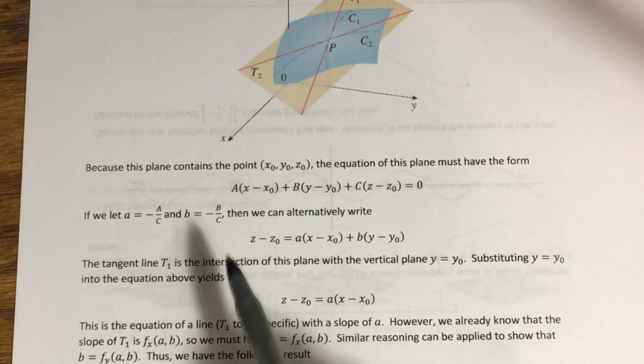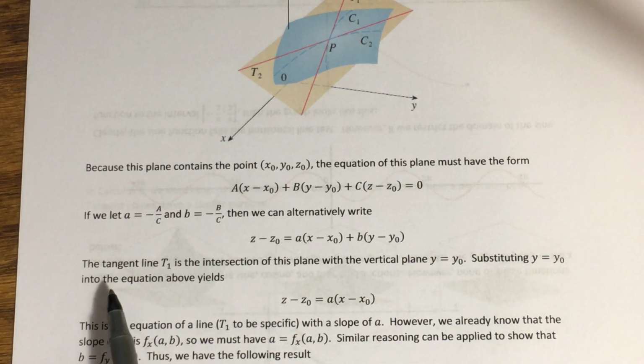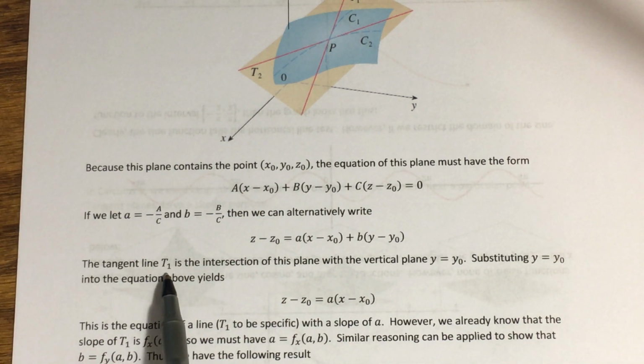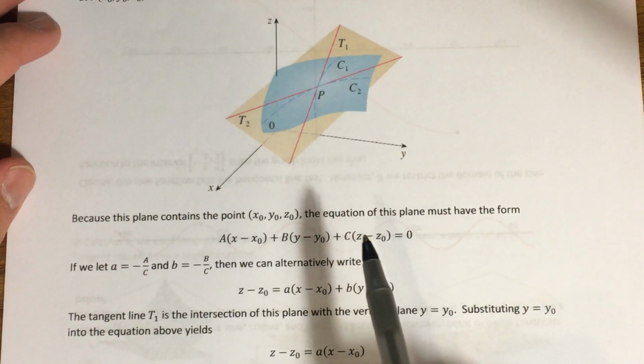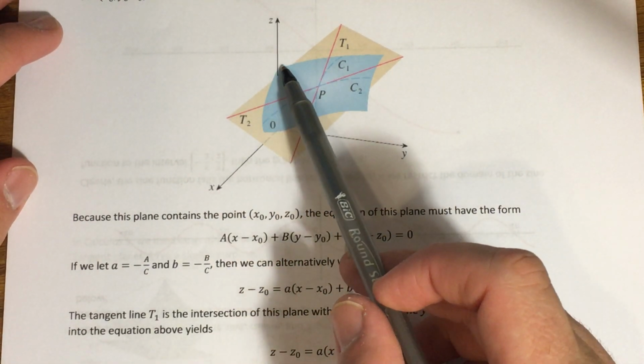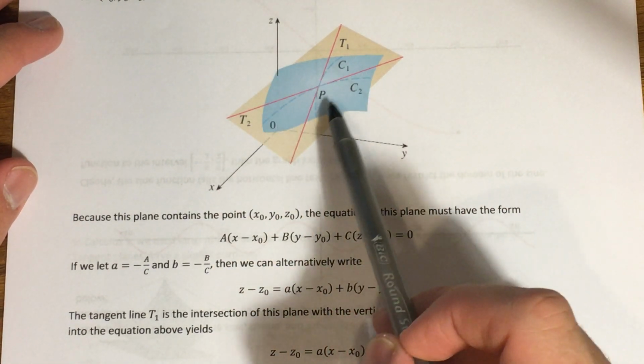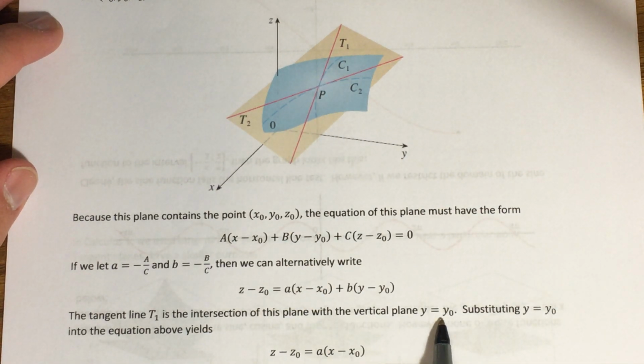Okay? Now, let's consider that tangent line T1. The tangent line T1 is the intersection. This is based off of what we saw back in the previous section. It's the curve of intersection between our surface S and the plane y equals y naught.